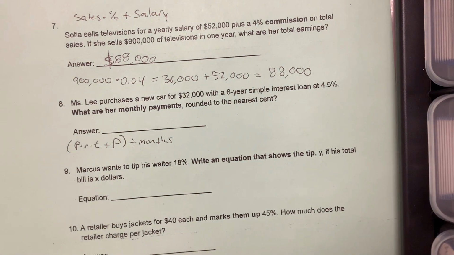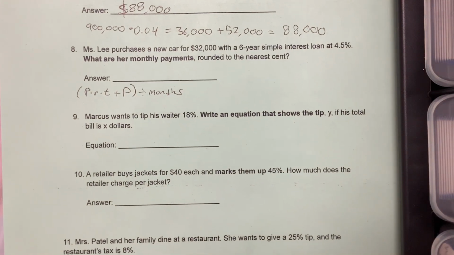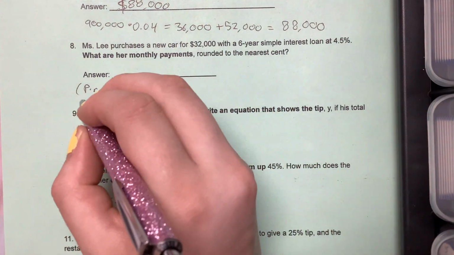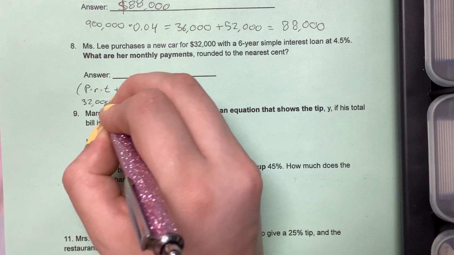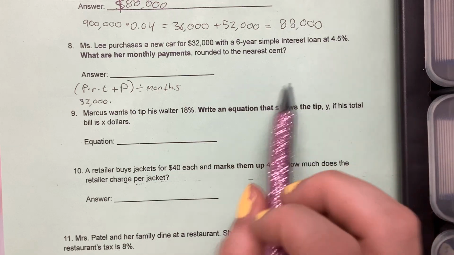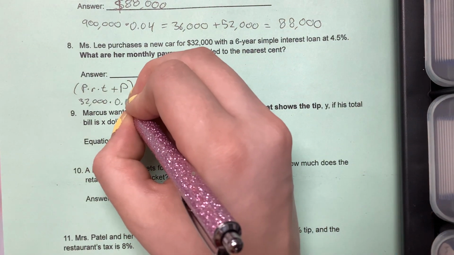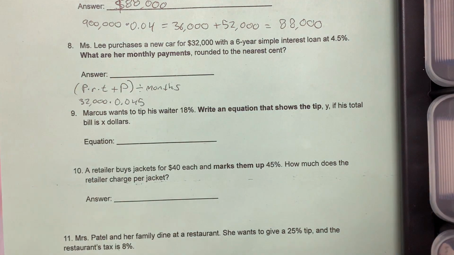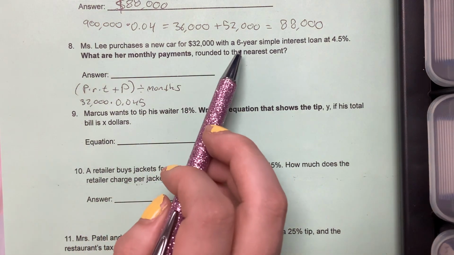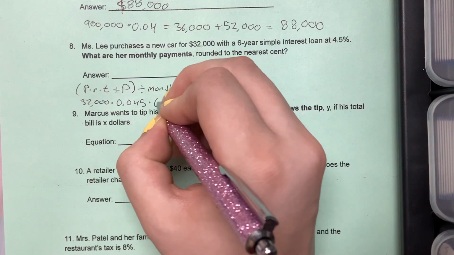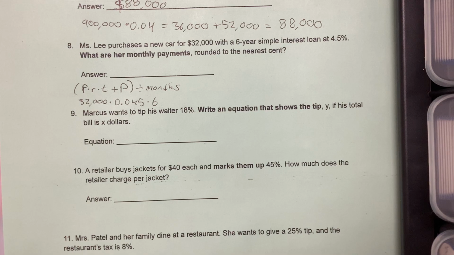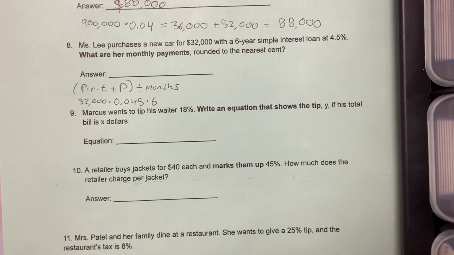Let's put our numbers in there. P stands for principal, okay? That means it's going to be your starting number, this large number here, however much you take out for the loan. 32,000 times your rate, which is 4.5%. As a decimal, that's 0.045. Times your time, okay? Times your years. I said 6 years, times 6. Do that on a calculator. 32,000 times 0.045 times 6.